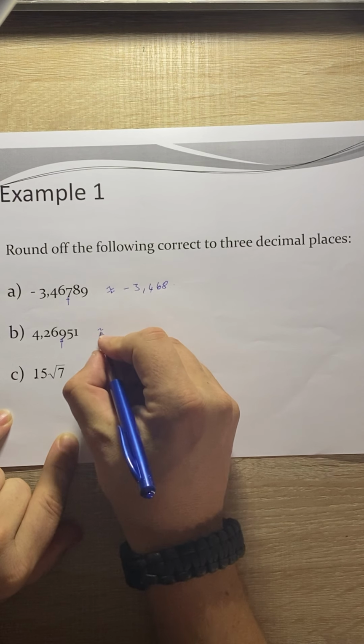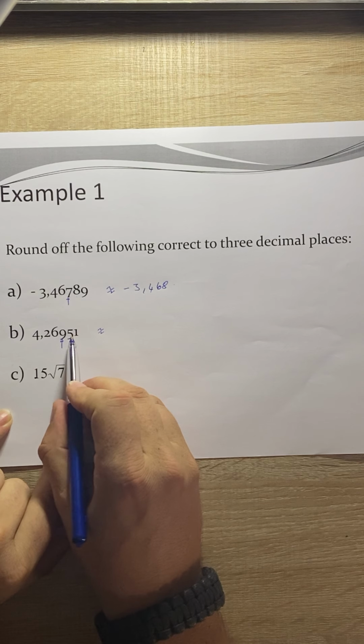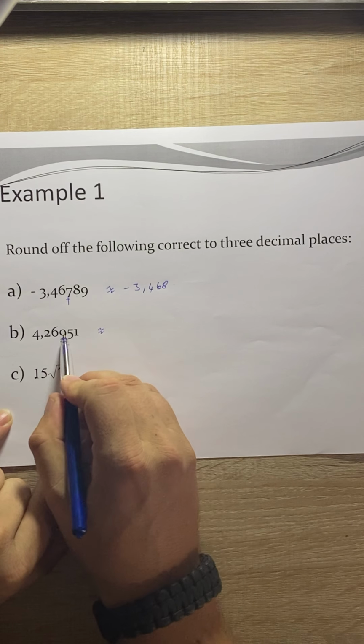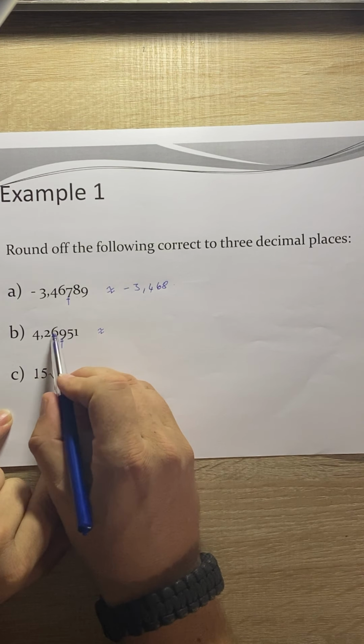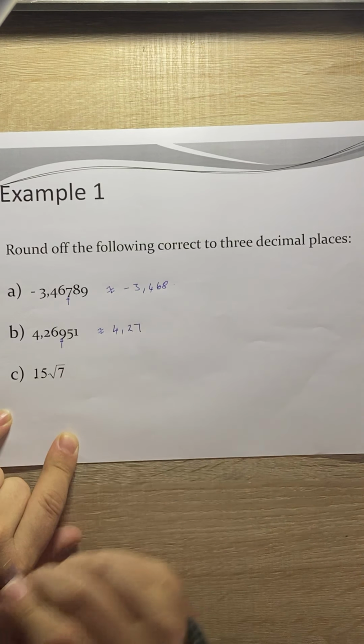So this would be approximately equal to. So look at the number on the right. It's 5 or more, so that gets bumped up. But if we bump that up, it'll become a 10. So we carry the 1, and that becomes a 7. So this would be equal to 4,2,7.